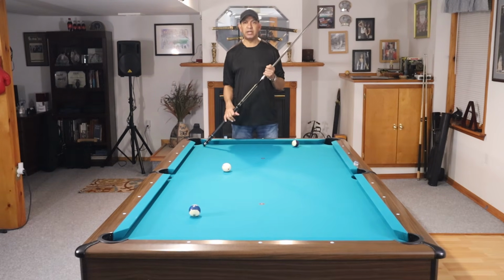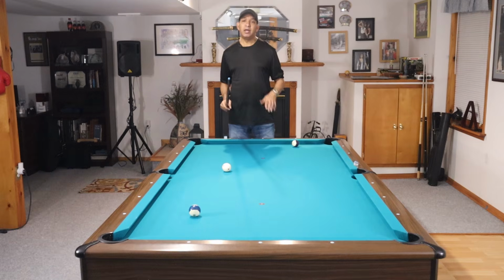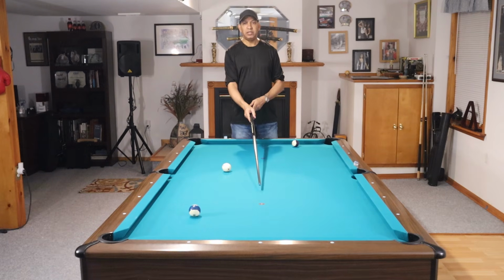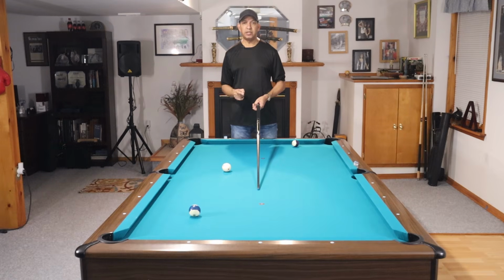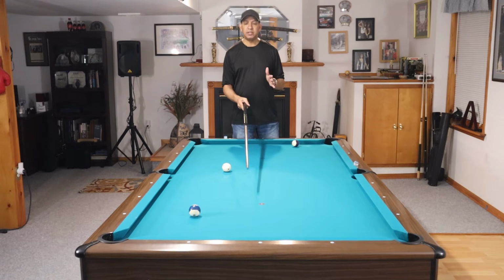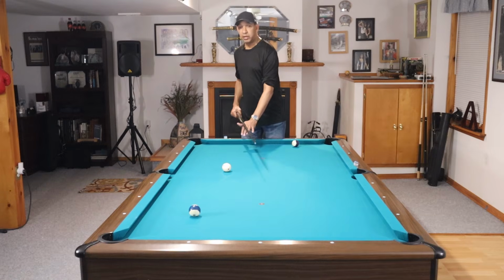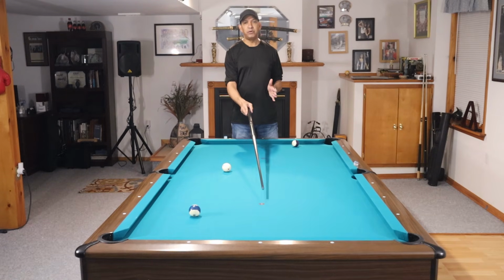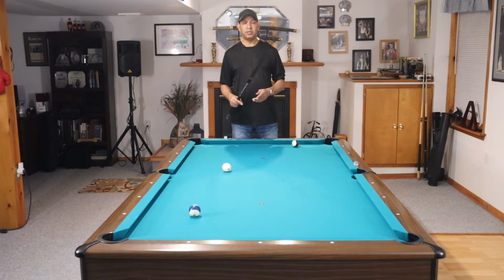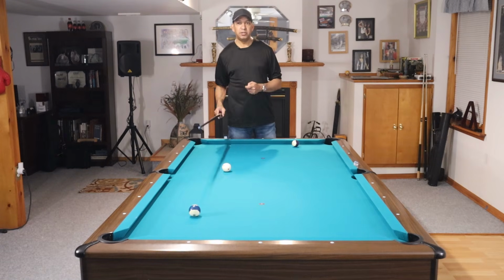As an example, on a shot like this, where the 10 ball is going in that direction, outside English will be this side of the cue ball. One way to understand the difference between inside English and outside English is outside English is the side of the cue ball. So we're striking the cue ball in this situation on my left-hand side, outside being the furthest away from the 10 ball. Inside English would be the side that is closest to the 10 ball.